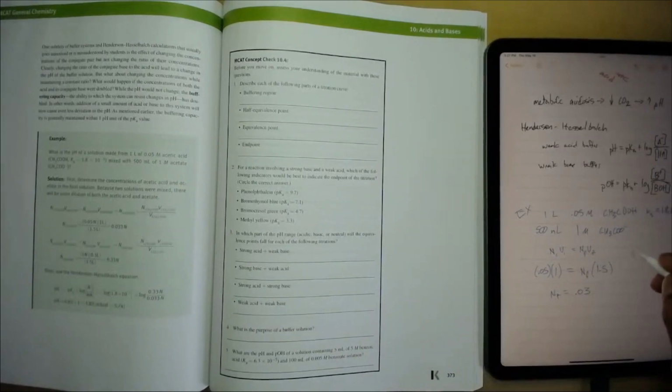So this is for CH3COOH. We do the same thing for the CH3COO minus, for the base.